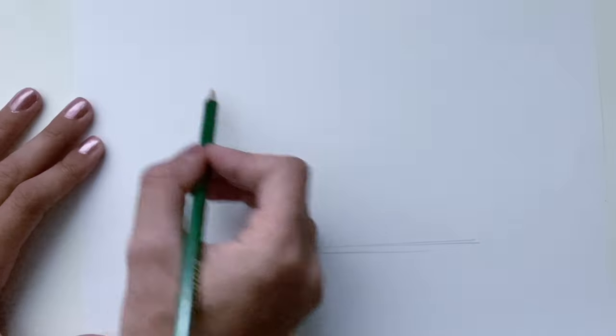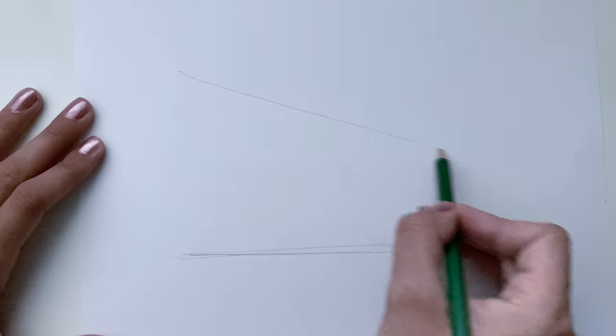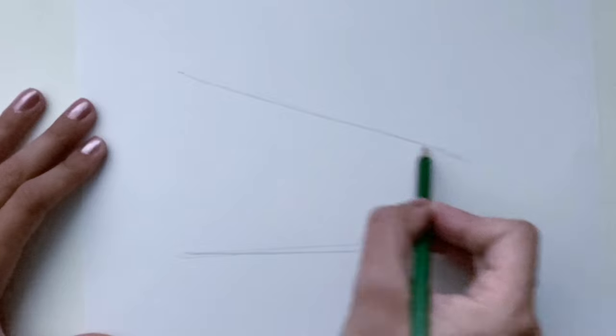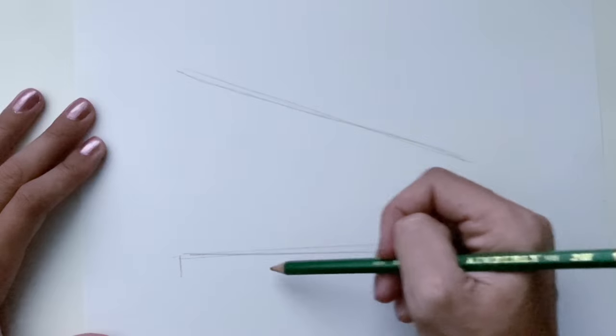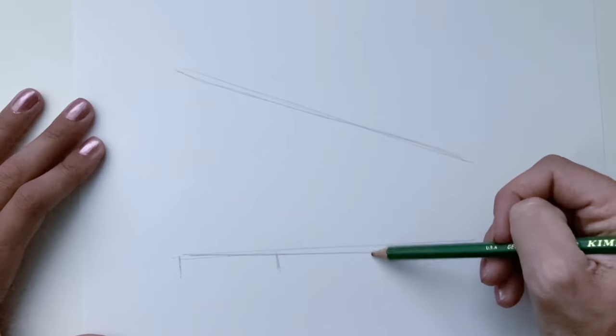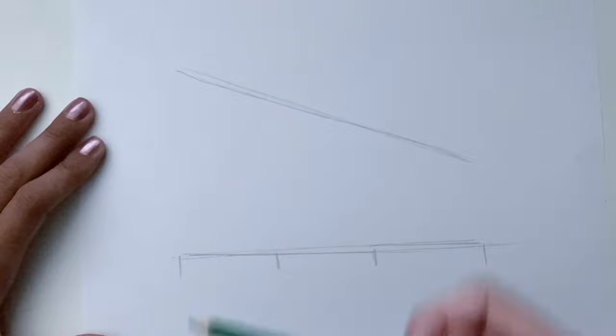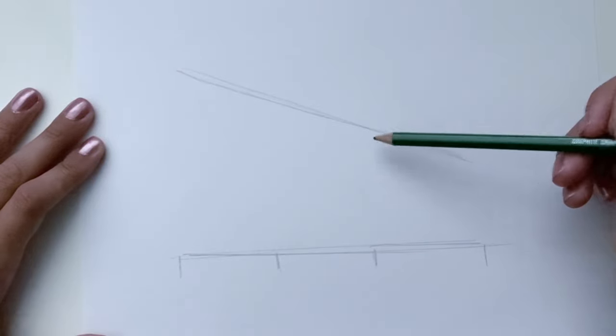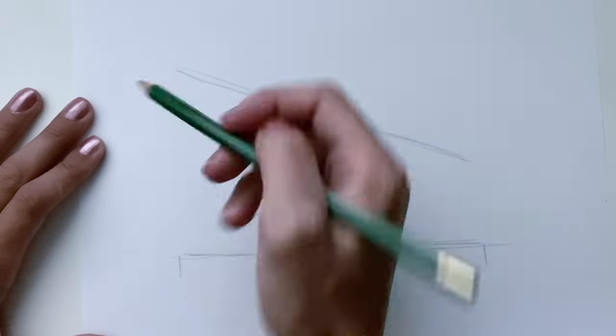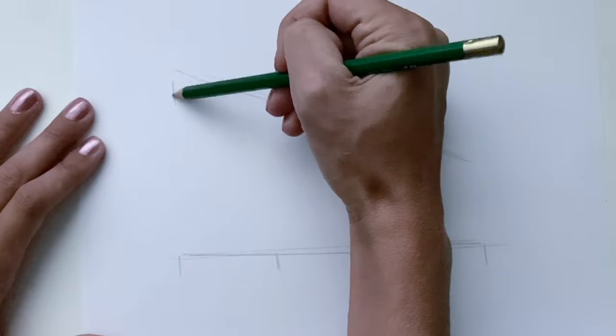To begin, we're going to draw 2 light lines. These are going to be guidelines to help us with our cylinders. The first is a straight line for the bottom, and then an angled line at the top. Keep these pretty light. Since we're going to draw 4 cylinders, I'm going to make 4 little evenly spaced out tag marks, just so that I know where to put my cylinders.